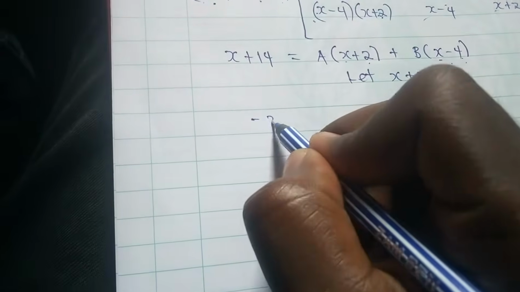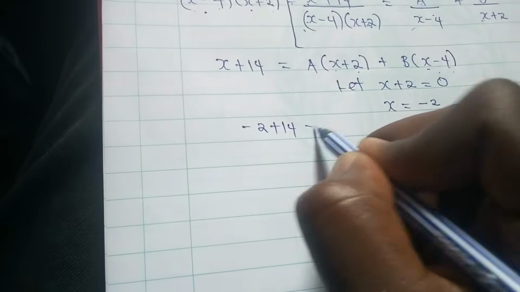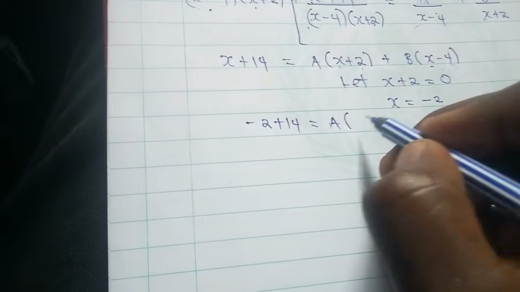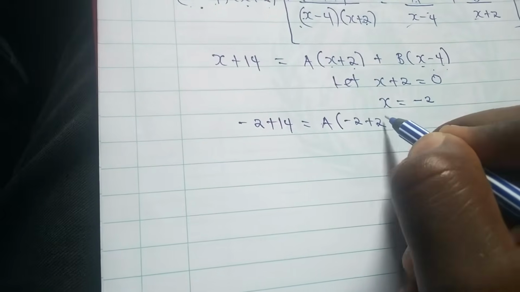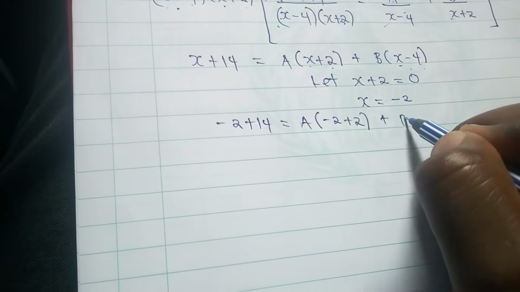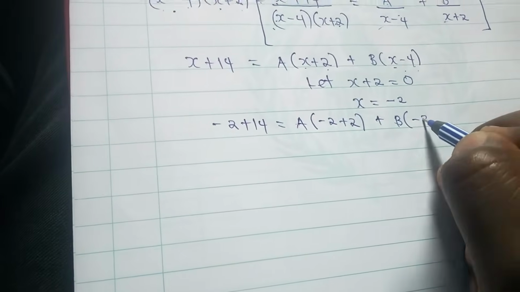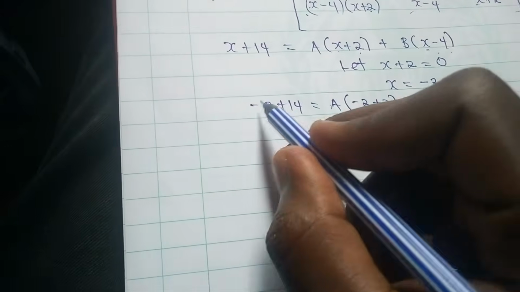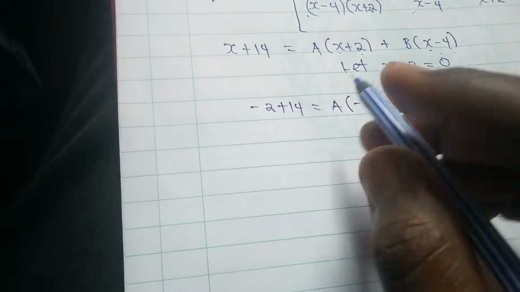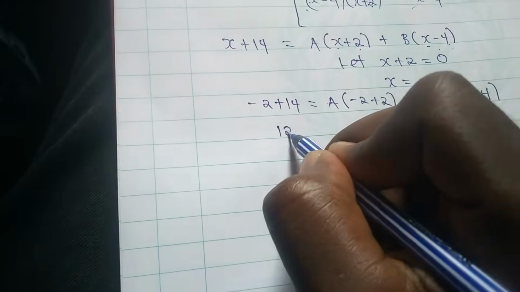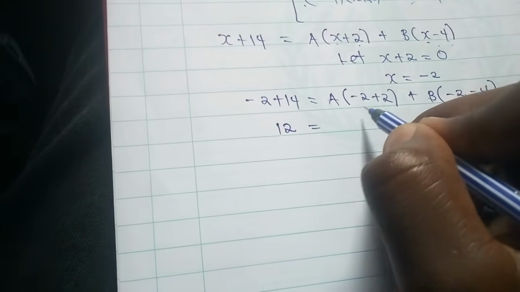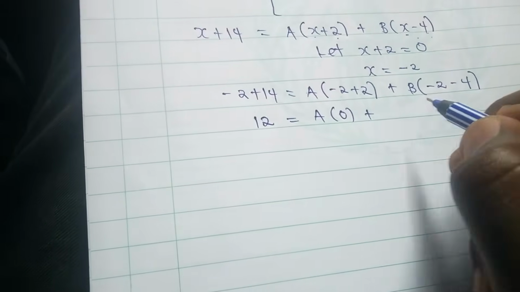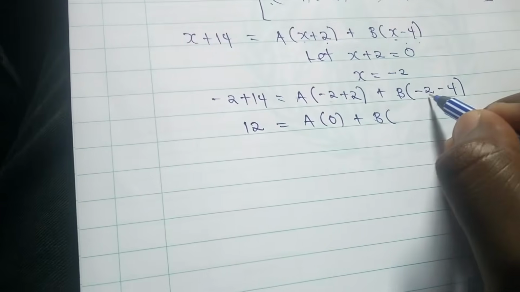That is -2 + 14 equals A(-2 + 2) plus B(-2 - 4). So -2 + 14 gives 12, and on the right you remain with A times 0 plus B times -6.